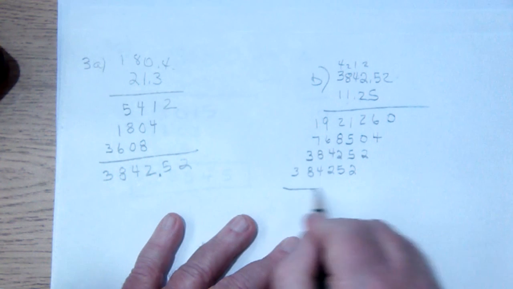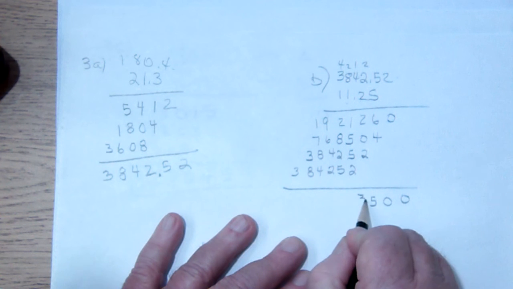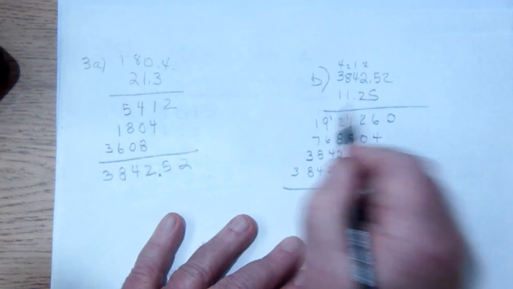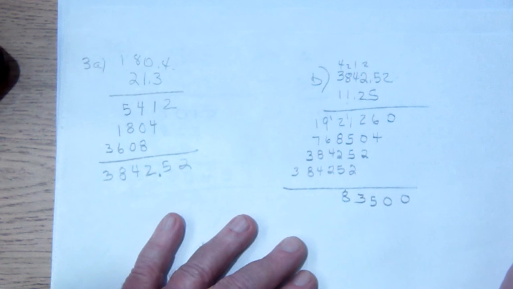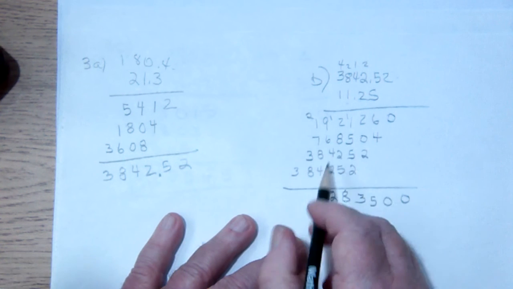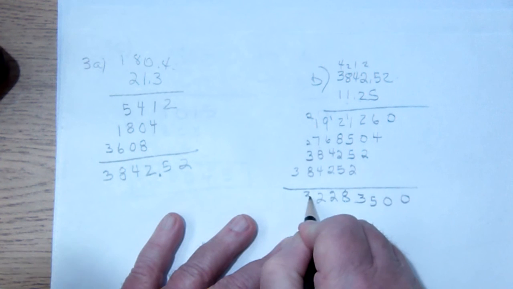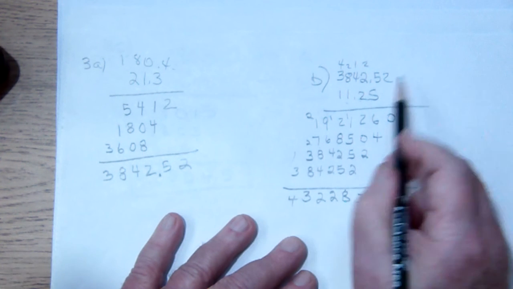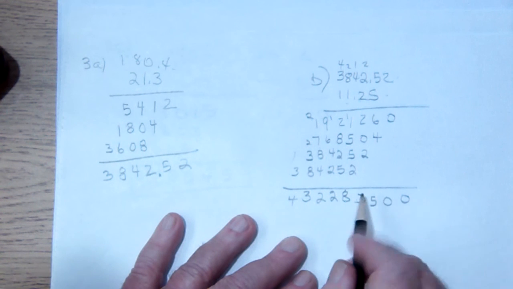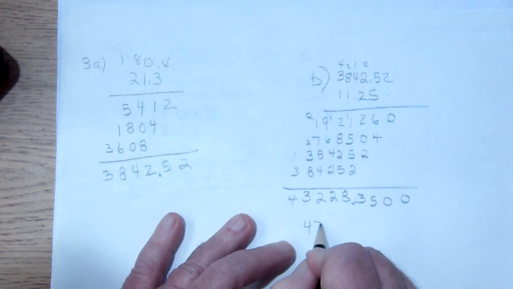Now I will add down. And I multiply, and I will mark off 4 places: 1, 2, 3, 4. Okay, so that's a lot of money. That's 43,000.